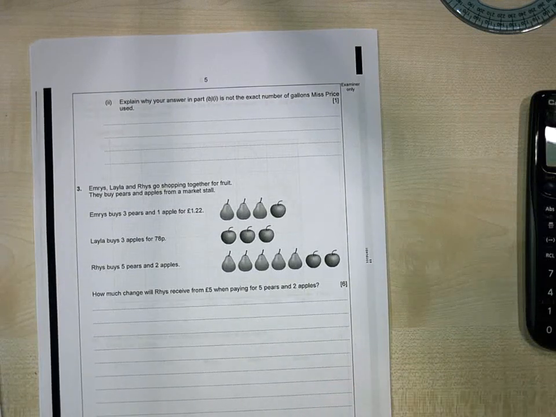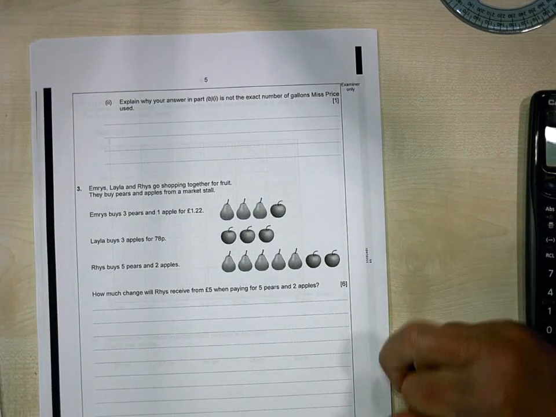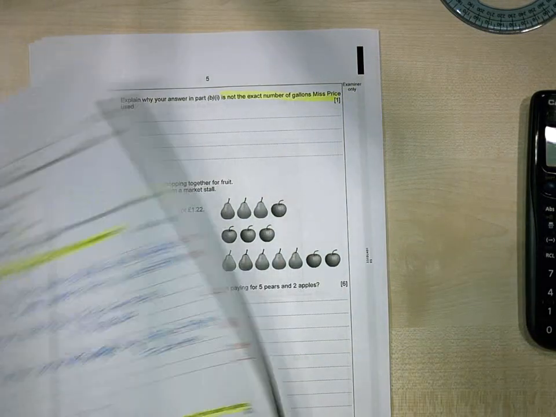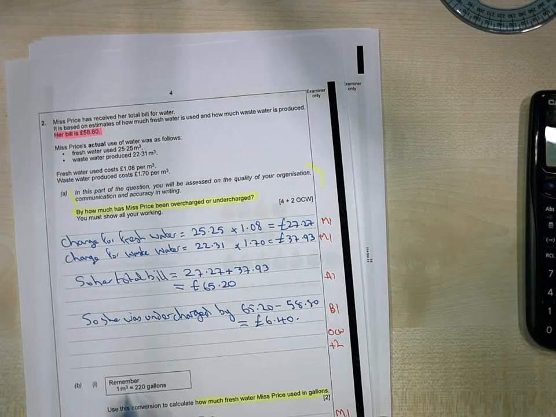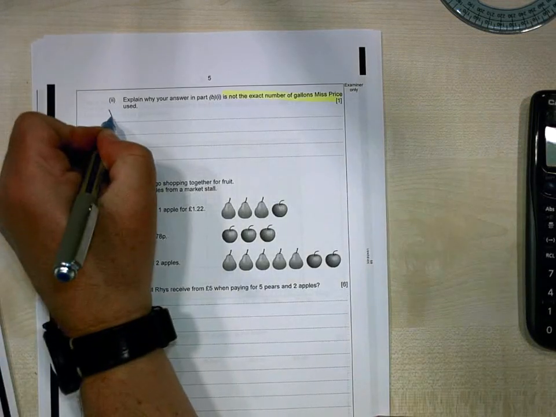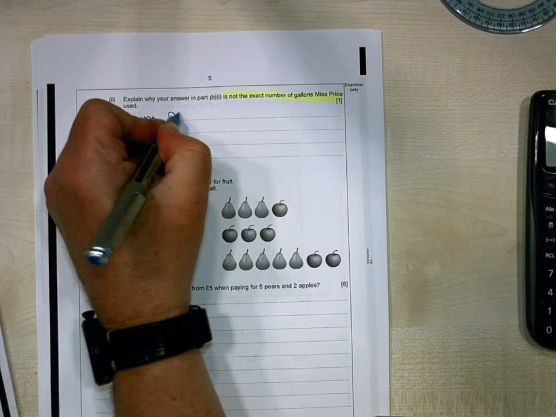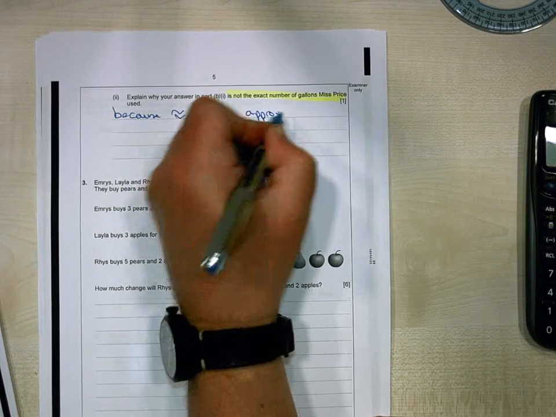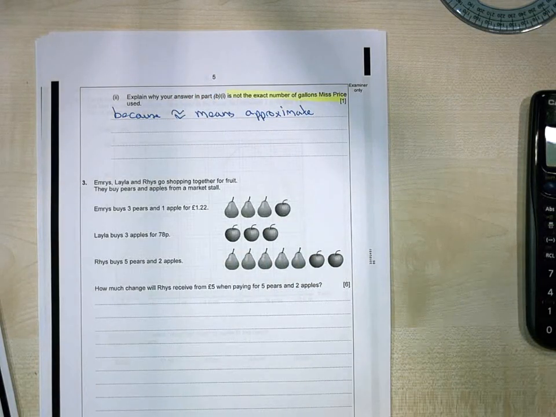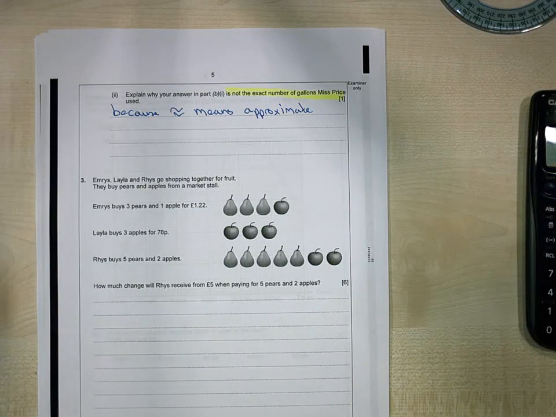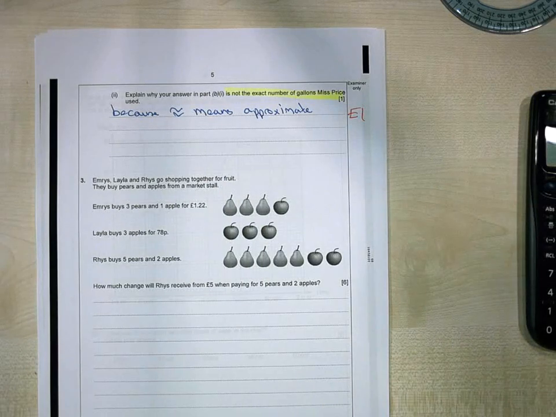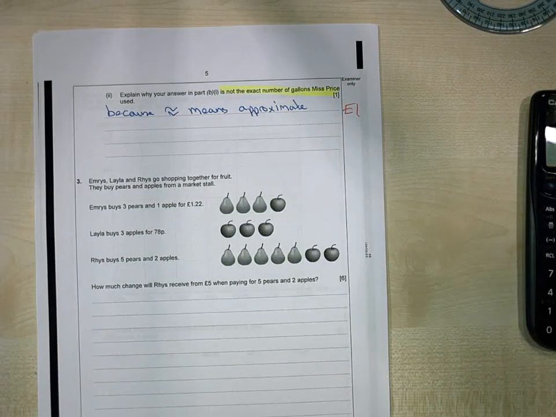Part 2, explain why your answer in part 1 is not the exact number of gallons. Well, the reason for that is what I said about that squiggly equal sign. All you need to say is because it means approximate. Okay, so because they're giving you that is approximately equal to, it's not exact. It would be an equal sign if that was the case. So 1 mark for that.